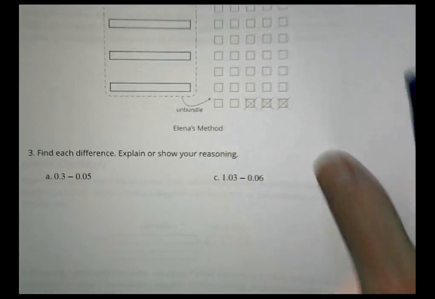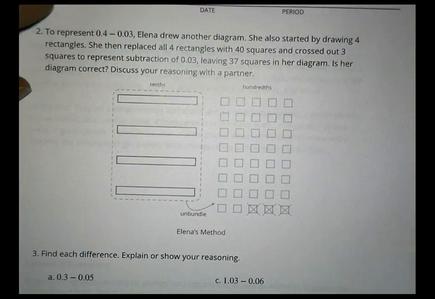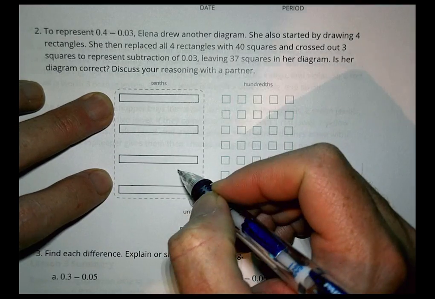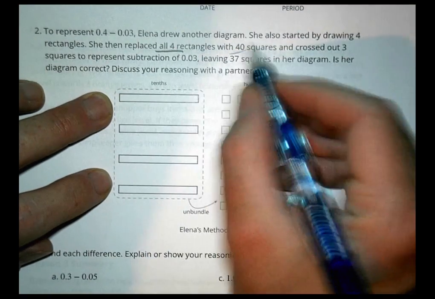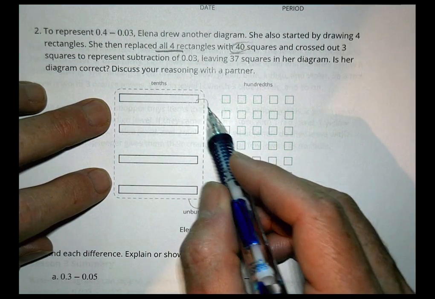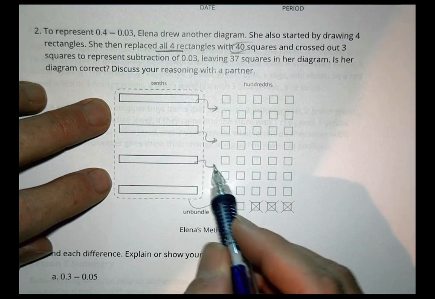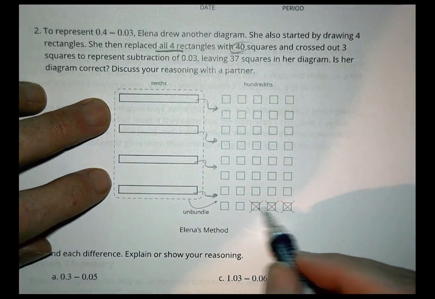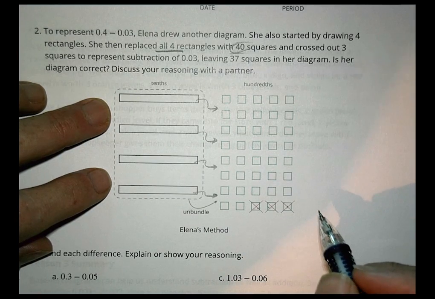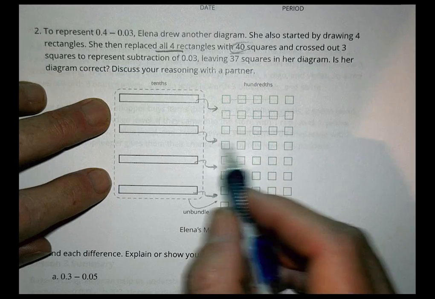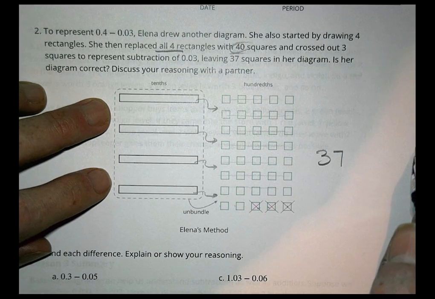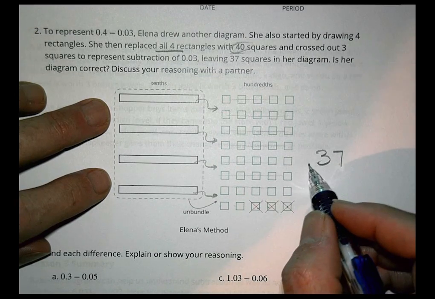Let's look at the next one. It says to represent 4/10 minus 0.03, same thing. Elena drew another diagram. So Elena has another way of doing it? Great. She started by drawing 4 rectangles for the tenths. Then she replaced all 4 rectangles with 40 squares. Oh my goodness. So she unbundled each one of these into 40 squares. That's a lot of squares. Way to go. And then crossed out 3. 1, 2, 3. Leaving her with 37 squares. That's true, right? 5, 10, 15, 20, 25, 30, 35, 36, 37 squares. Now those 37 squares are 37/100ths, so put a decimal point right there.